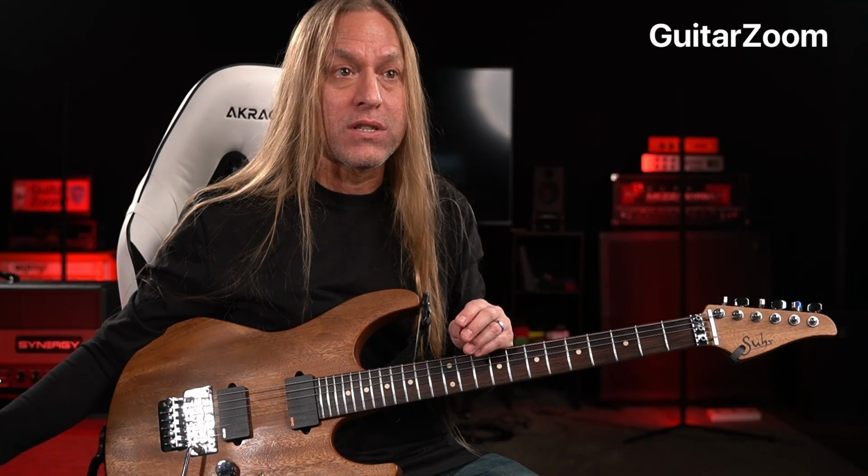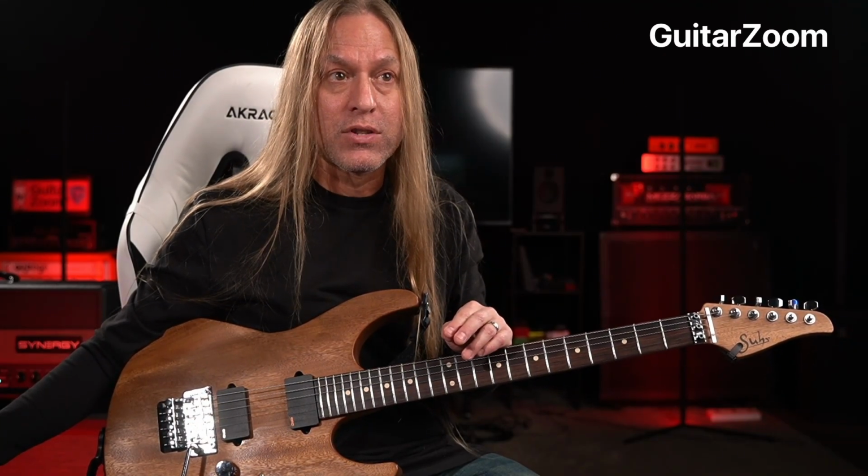I'm gonna play a track here. This is in C sharp minor. It's just something that I came up with, and here's the beginning of it.